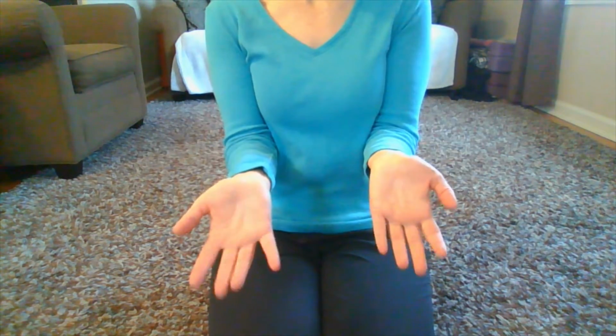Extension, flexion. It's a little confusing with the palms up and the palms down, but it's really the same thing.